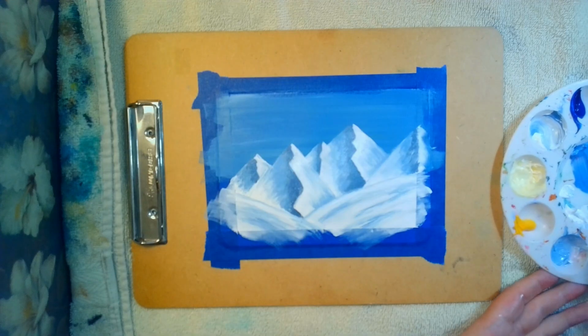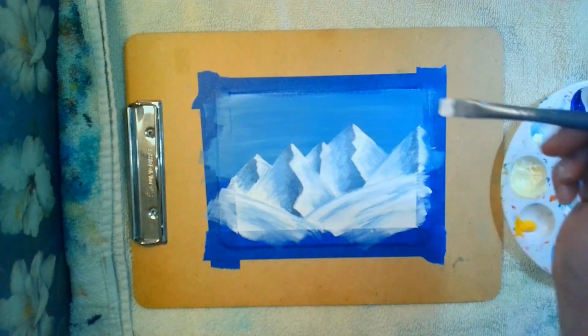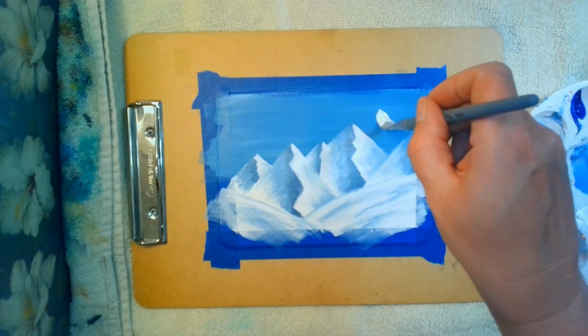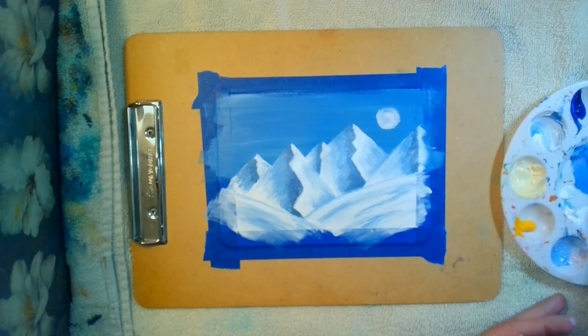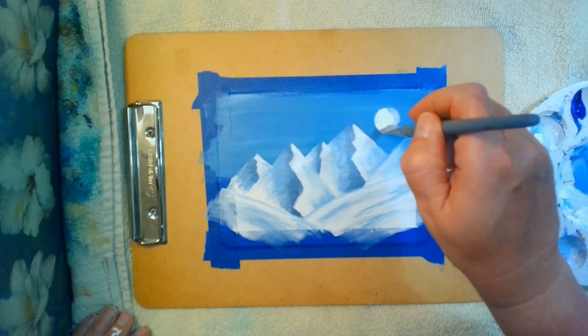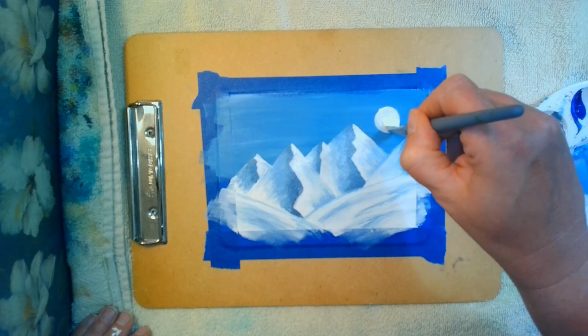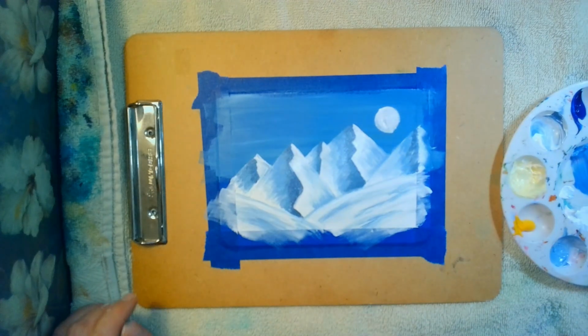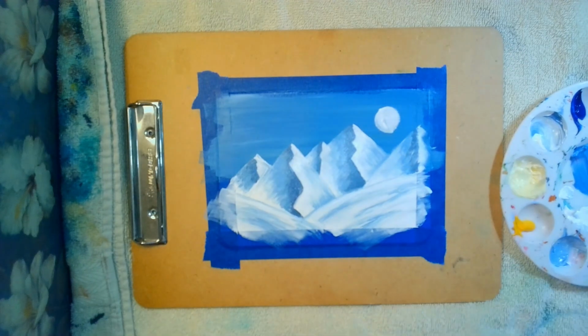So the next step is to add the moon, the light source, and we can see that all the bright colors are on the right side. So I'm going to add a moon to the right side. I learned this technique of taking a flat brush and kind of squishing it into a circle, and that's it. That's all it takes to make a moon in the sky.